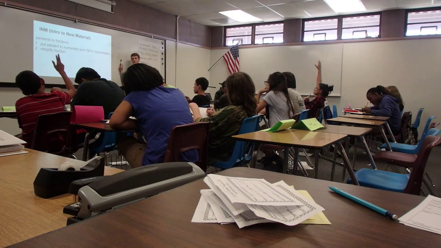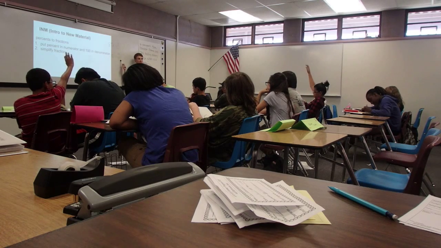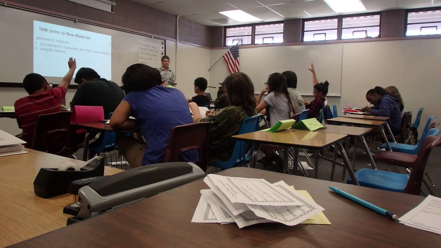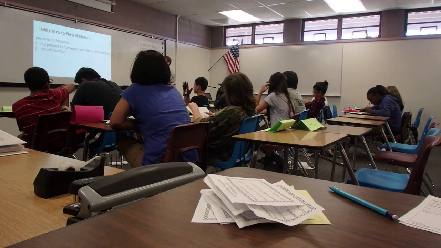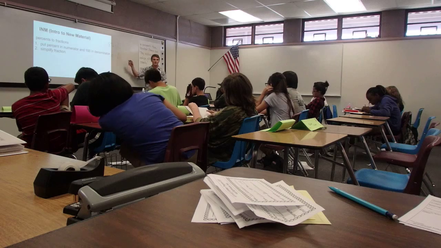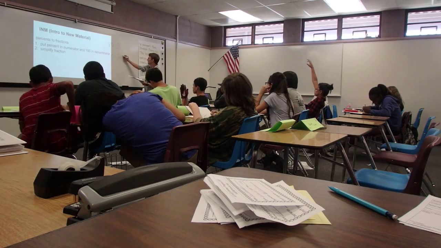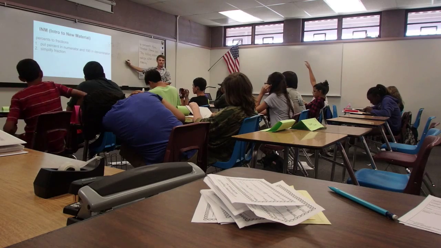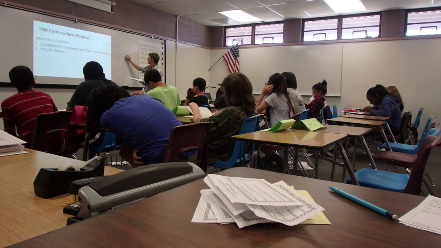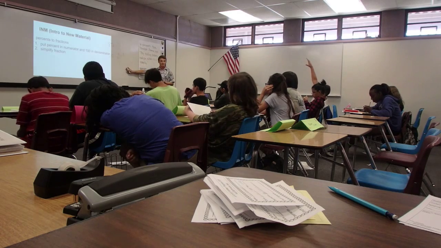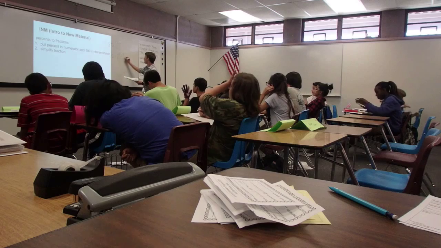Cool. So, Eileen, how would we simplify this fraction? By 5, so you see that 5 goes into both numbers? Okay. So then, what does the numerator become? 5 and then 20. Okay.